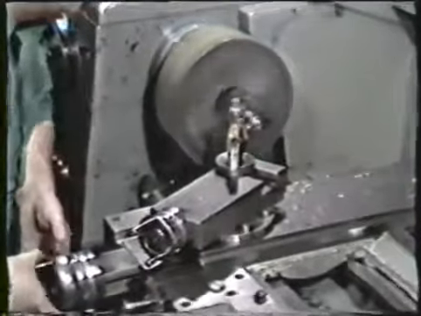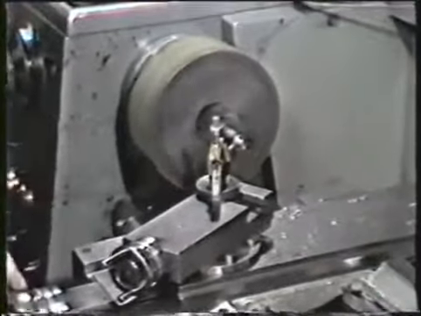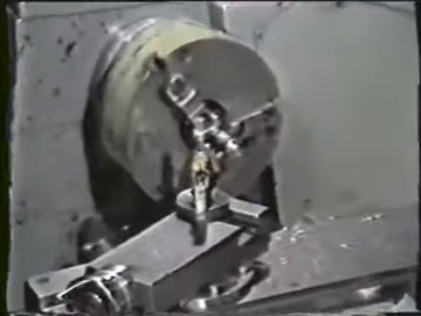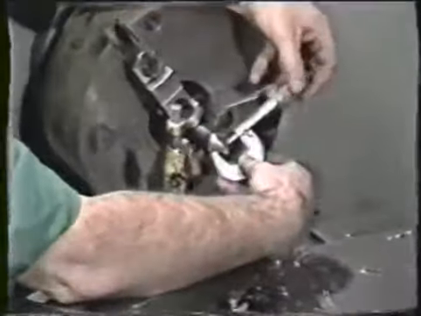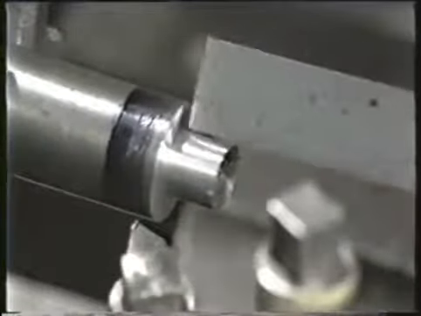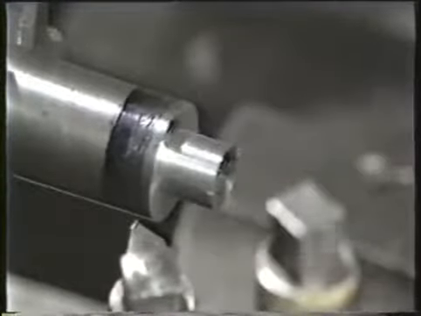Shut the machine off and check the diameter and length, and the part is finished.